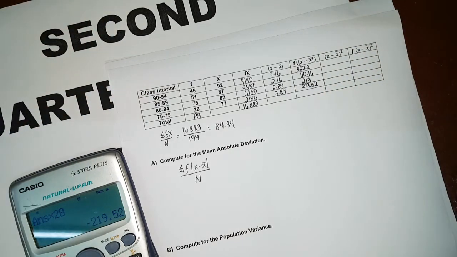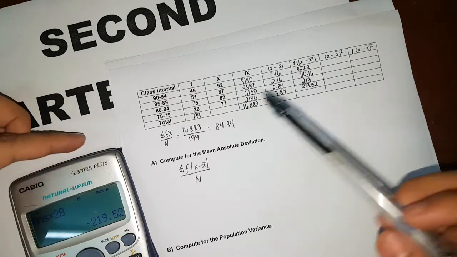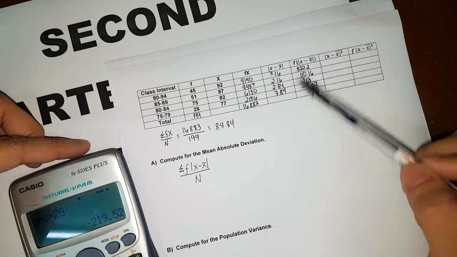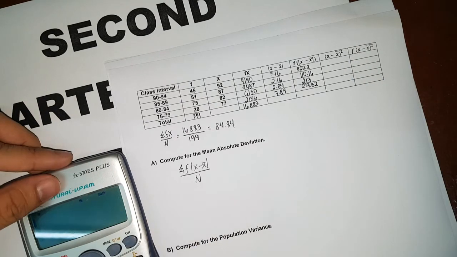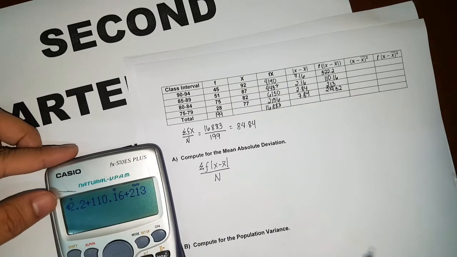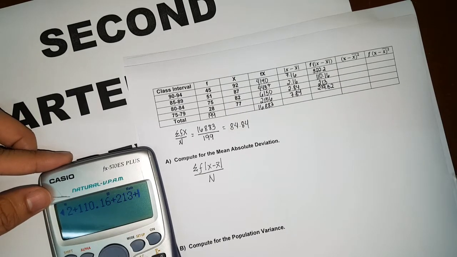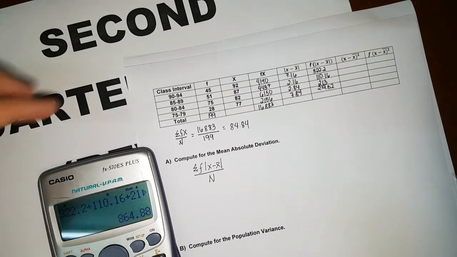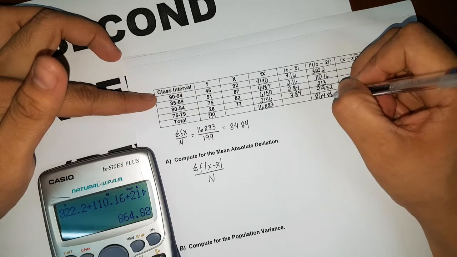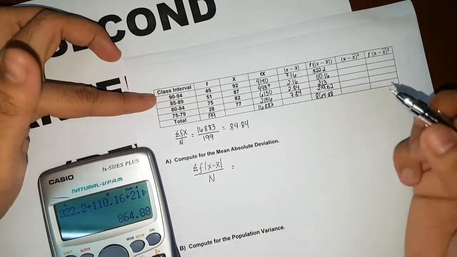Next, to get the mean absolute deviation, since it is a summation again, you have to get the total, so just add. 322.2 plus 110.16 plus 213 plus 219.52 is equal to 864.88.